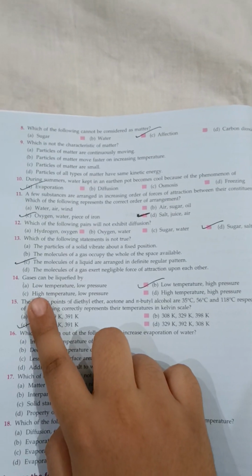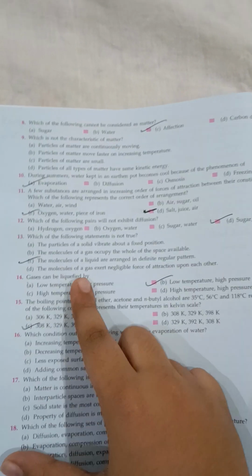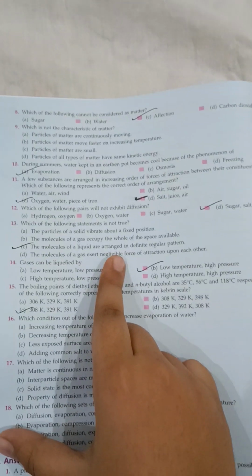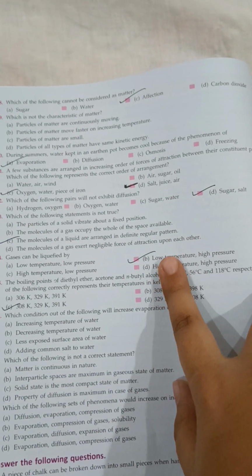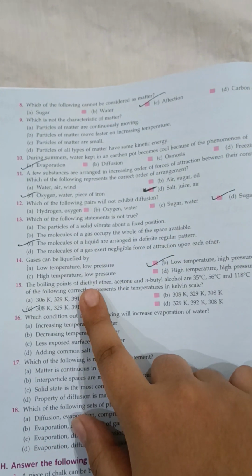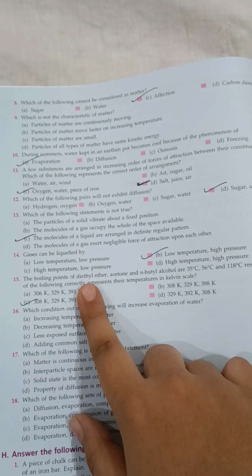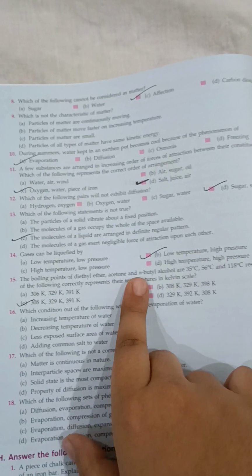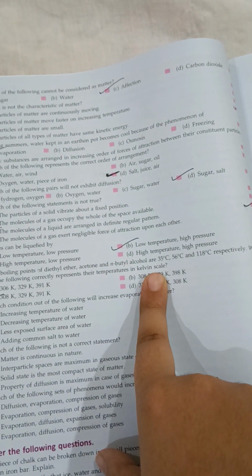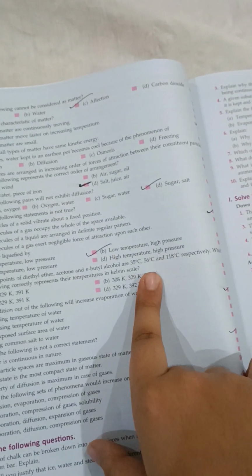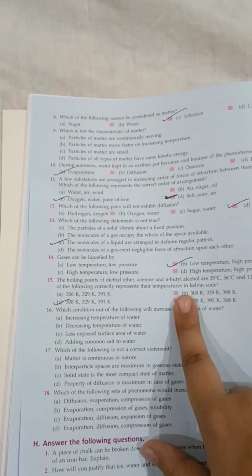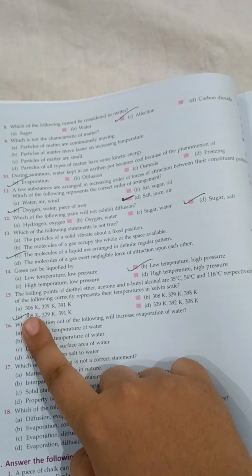Sugar and salt. Which of the following statements are not true? The molecules of a liquid are arranged in a definite regular pattern. Gases can be liquefied by low temperature and high pressure. The boiling points of diethyl ether, acetone and n-butyl alcohol are 35 degrees Celsius, 56 degrees Celsius, and 118 degrees Celsius, respectively. Which of the following correctly represents the temperature in Kelvin? So as we know, 273 plus the temperature. So 308 K, 329 K and 391 K.